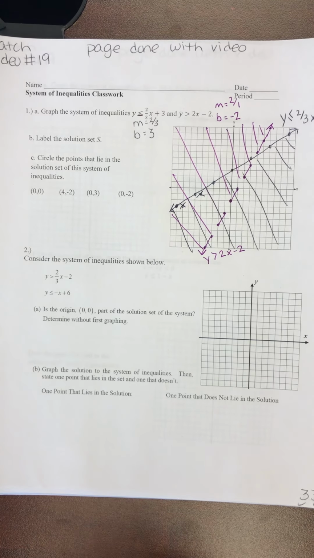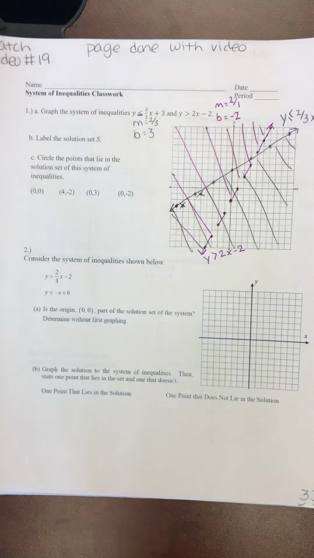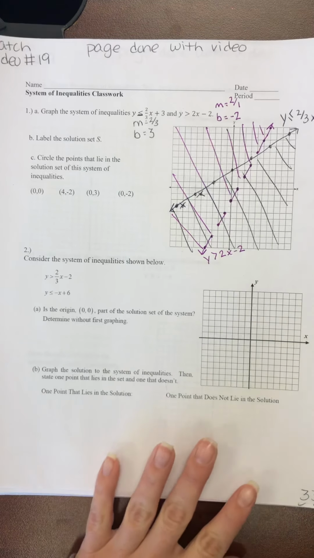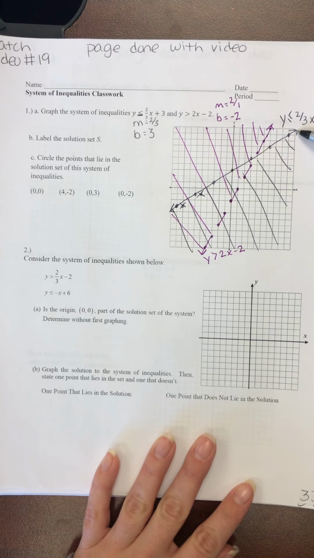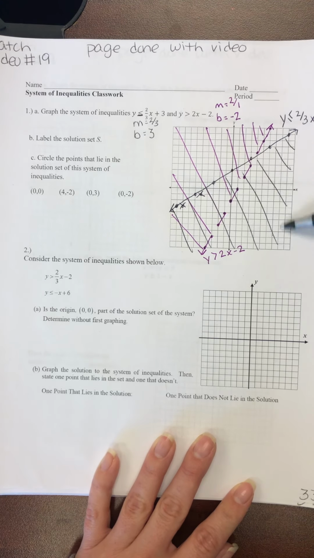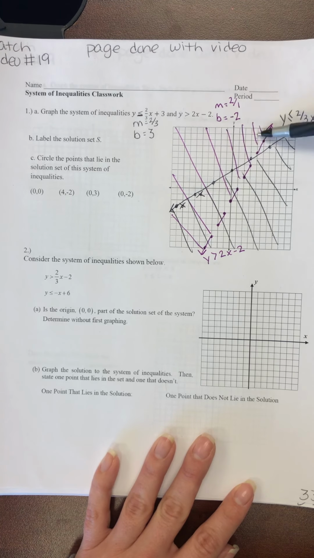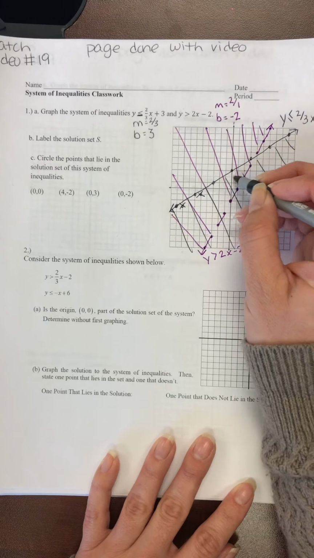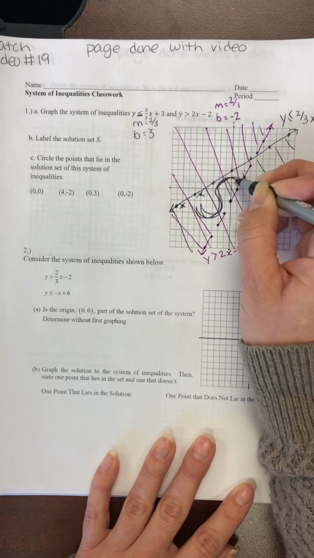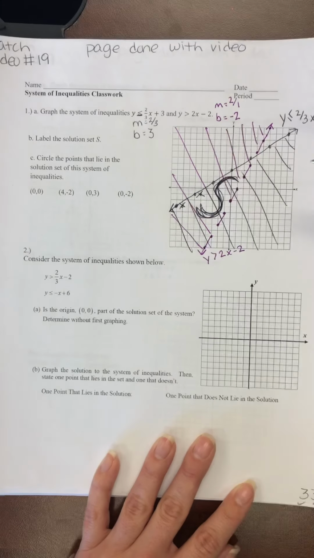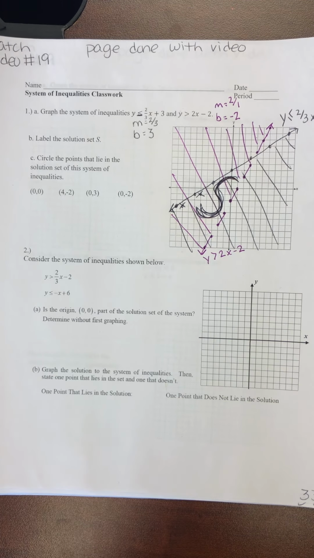Now part B says to label the solution set S. The solution set for a system of inequalities is where both shaded areas are crossing. The solution set to my first inequality was down in here. But this section here only has the black pen. My solution set for my second inequality was everything above the line, which is in purple. So this section here is only purple. So I need where I have the black pen and the purple pen crossing, which is in this entire area here. So my solution set is where my shaded areas are crossing.